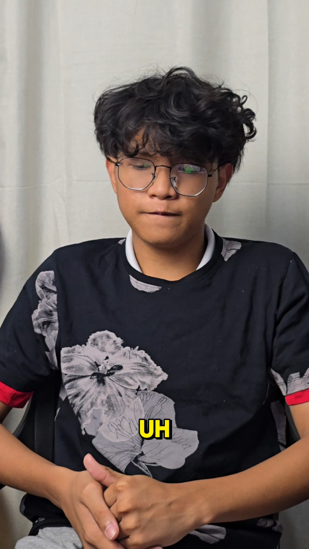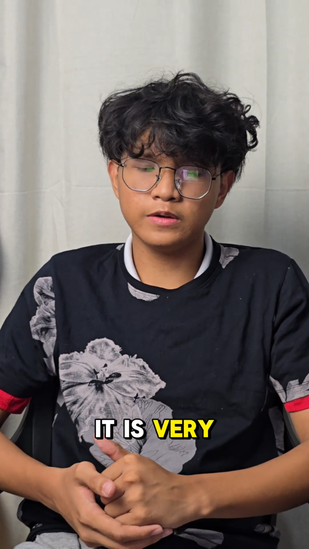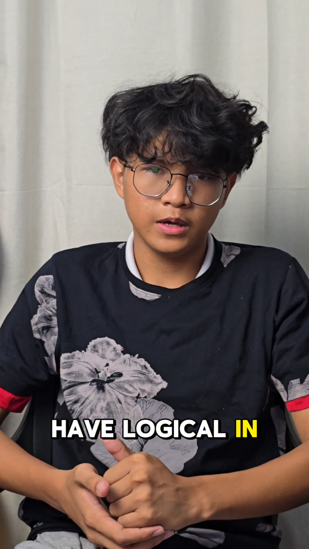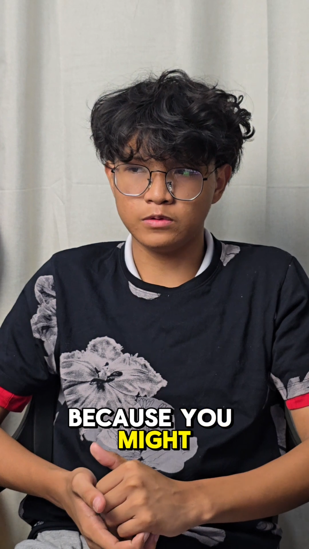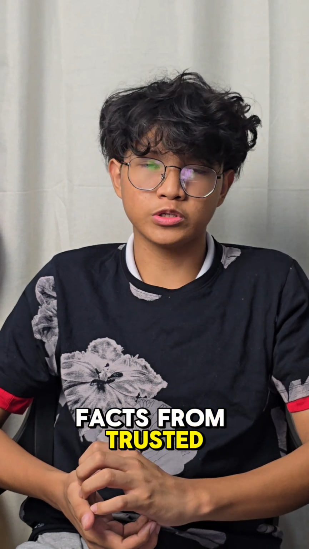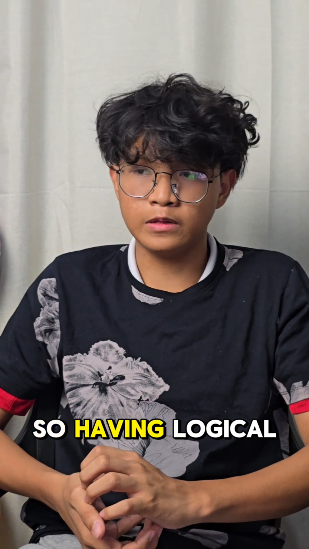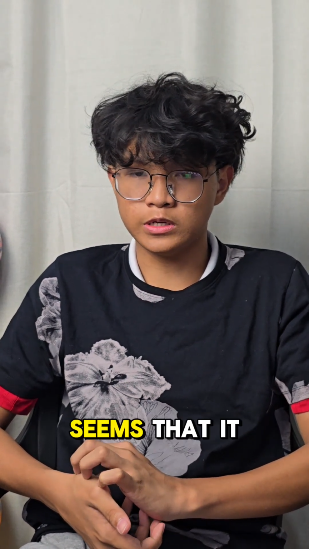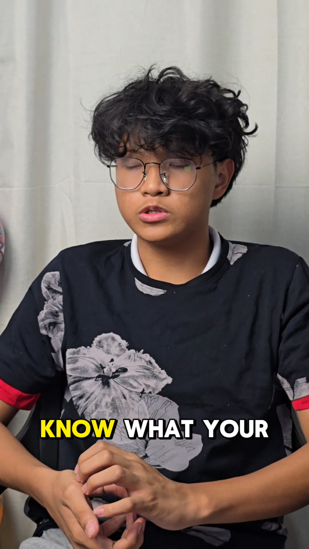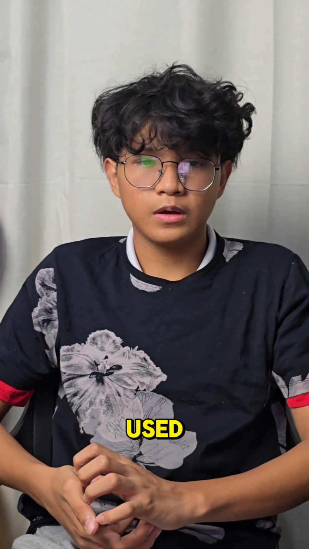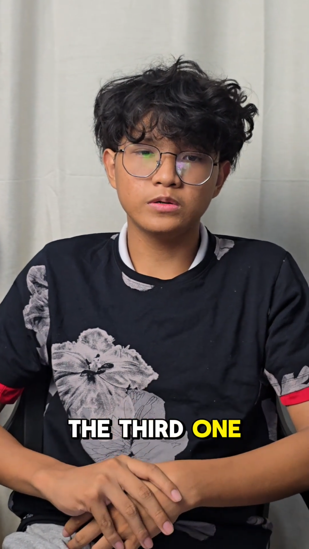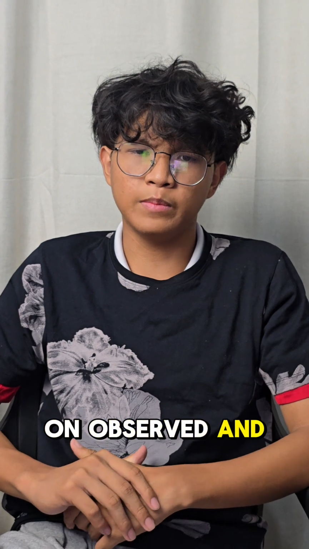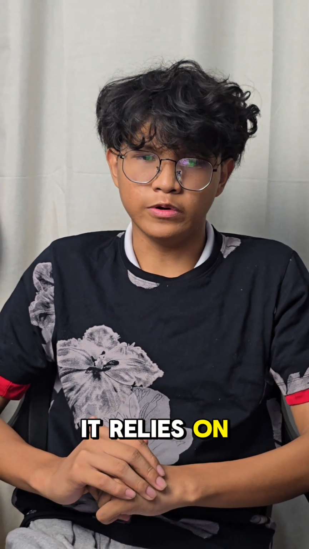It is very important to have logical in good research because you might do research that needs to have actual facts from trusted sources. So, having logical within your research shows that it is viable and usable for other people to know what your research is up to and if it's something that can be used. Empirical is the third one. It's research based on observed and measured phenomena. It relies on real world data.